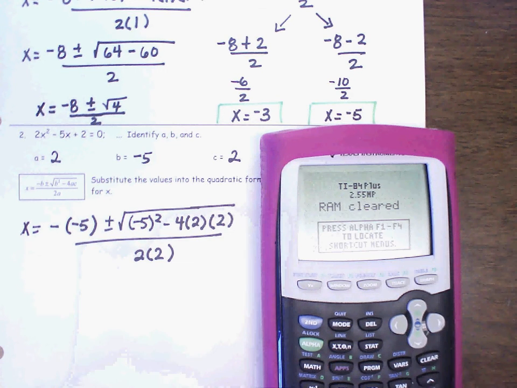All right, clear your calculator if you haven't done so yet. You should have, because that's the first thing you need to do as soon as you get that calculator. You need to clear.